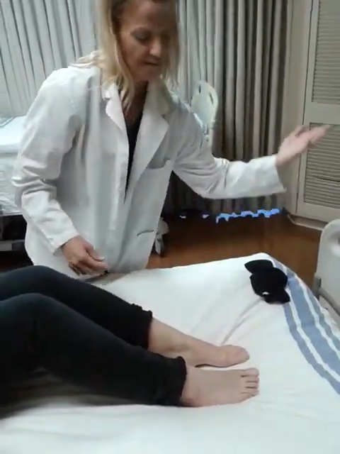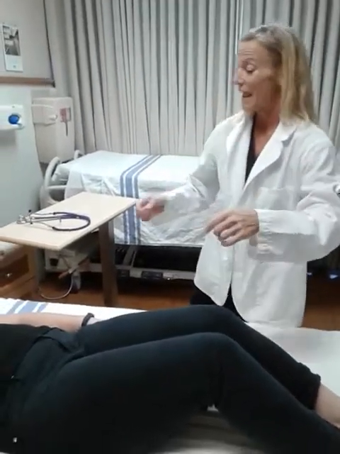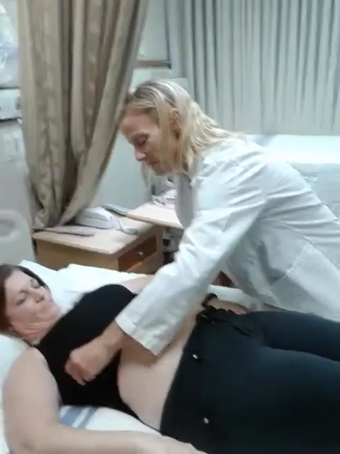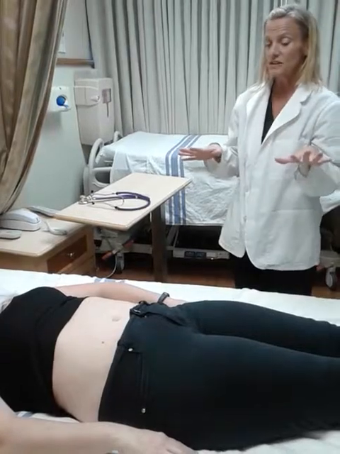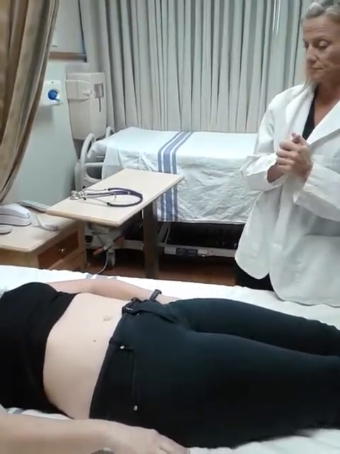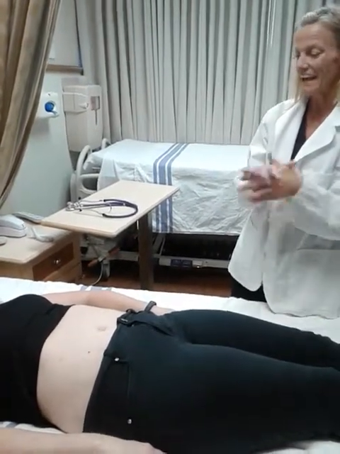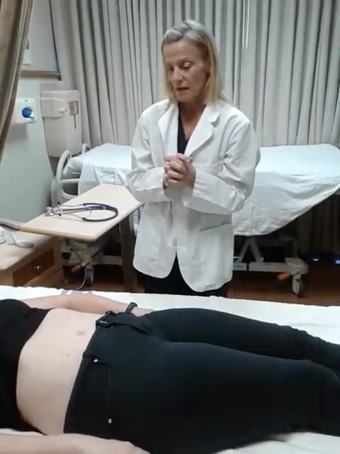Great. All right. So now we will go on to the abdomen assessment. So I'm going to inspect your abdomen. So I'm just going to look at her abdomen. I'm looking for any striae, dilated veins, any pulsations, any lesions, nevi, thrills, wounds, anything like that, any herniated areas, and nothing is noted.